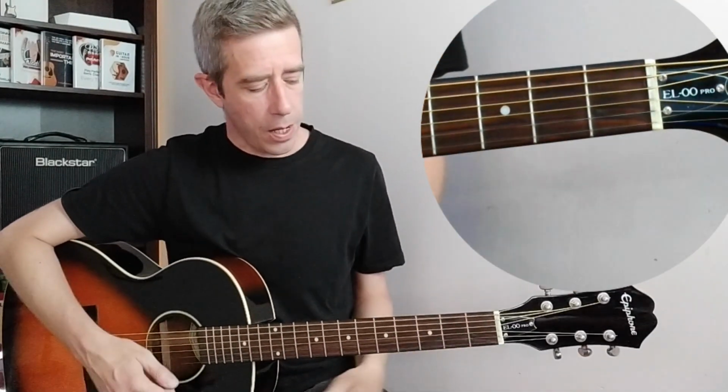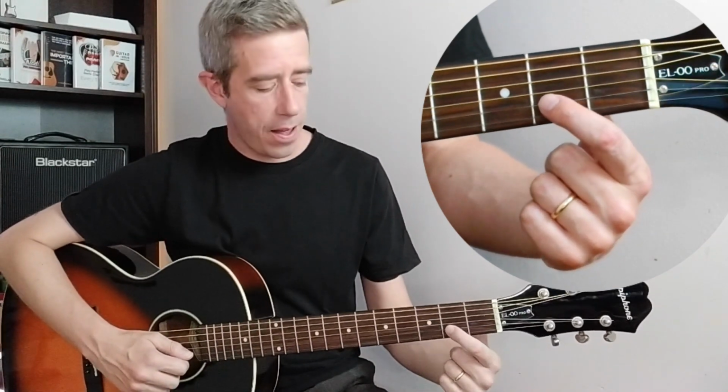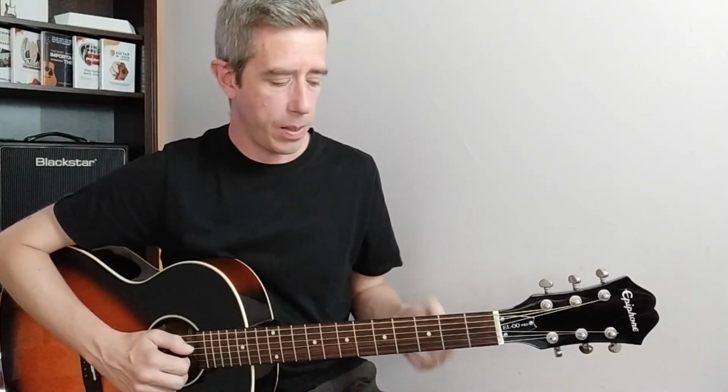So let's start with A. How do you fret A? You want to be fretting the second string on the second fret, the third string on the second fret, and the fourth string on the second fret. Now, any chord you fret, you can fret with any finger you want, right? Any chord shape you fret, you can fret with any finger you want.